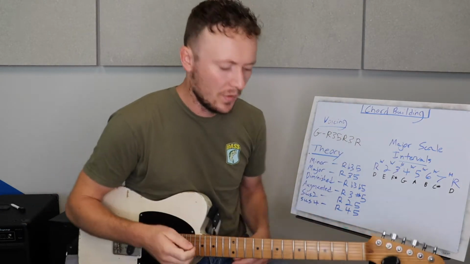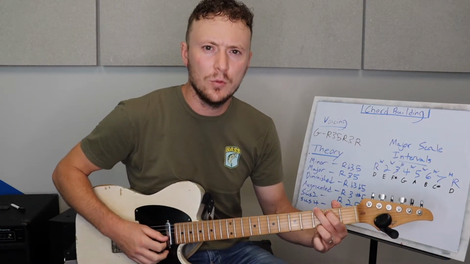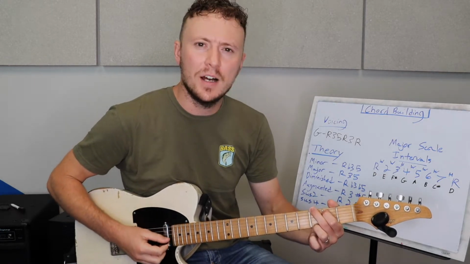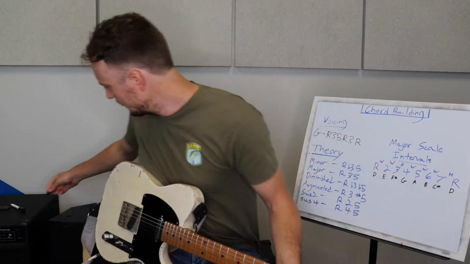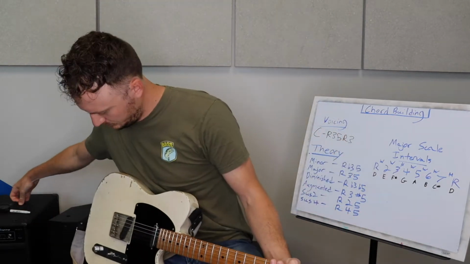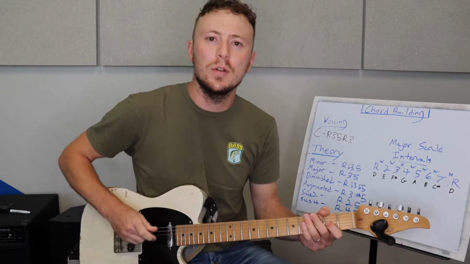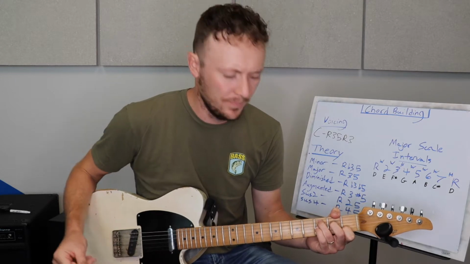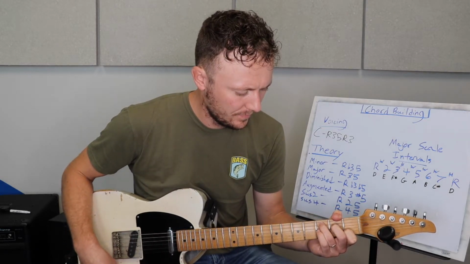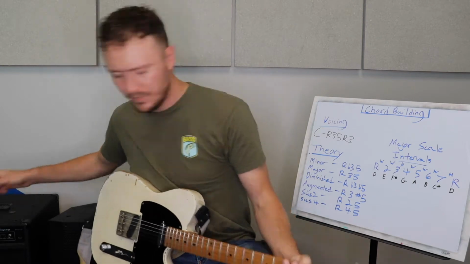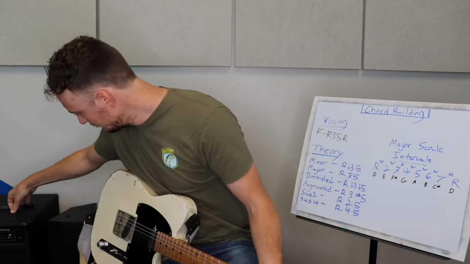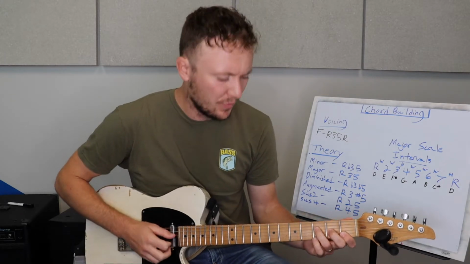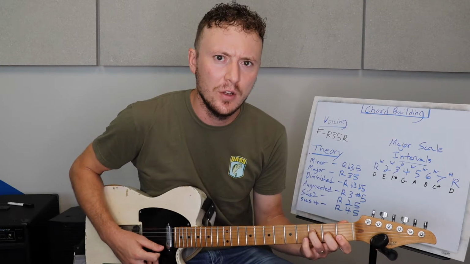The G voicing, which is root, 3, 5, root, 3, root. Okay, again, root, 3, 5, root, 3, root. The C voicing, which is root, 3, 5, root, 3 from the 5th to the 1st string. Root, 3, 5, root, 3. And the F, which is root, 3, 5, root. Okay? From the 4th to the 1st string, root, 3, 5, root.